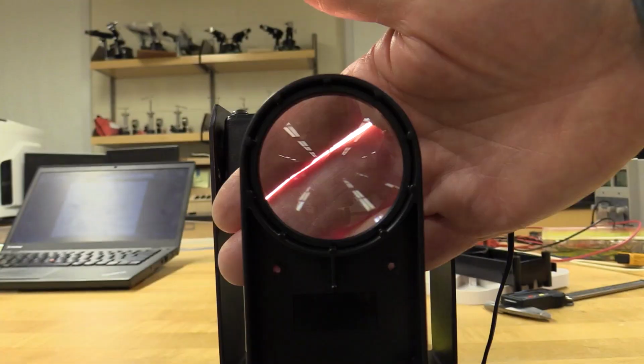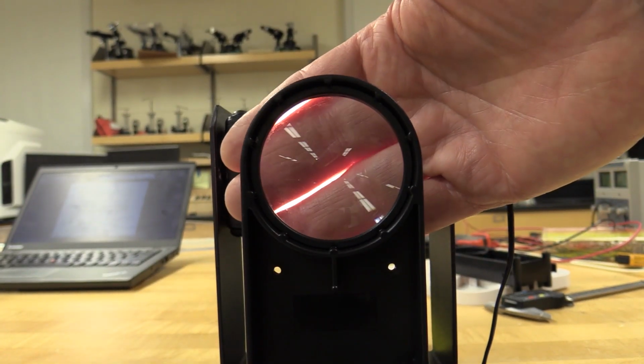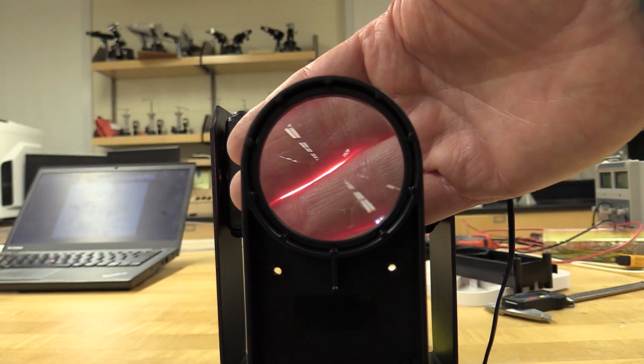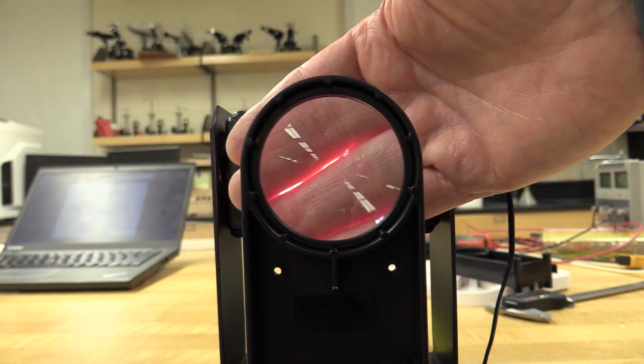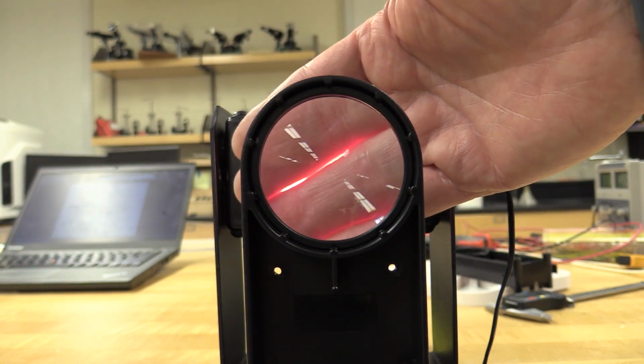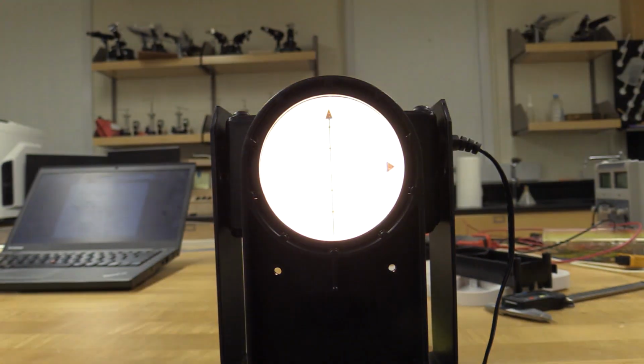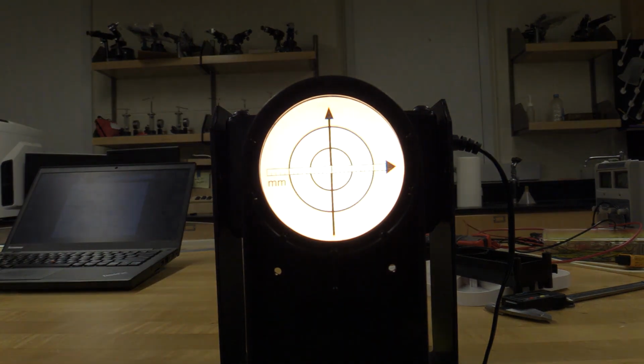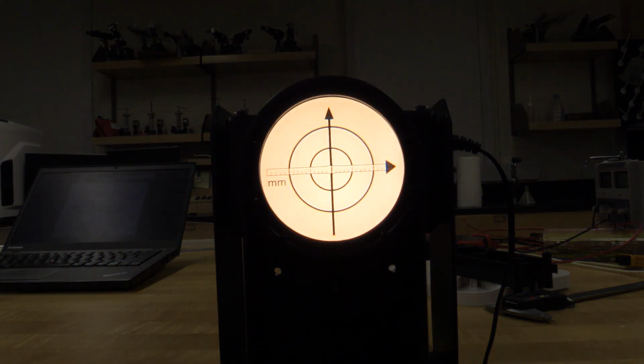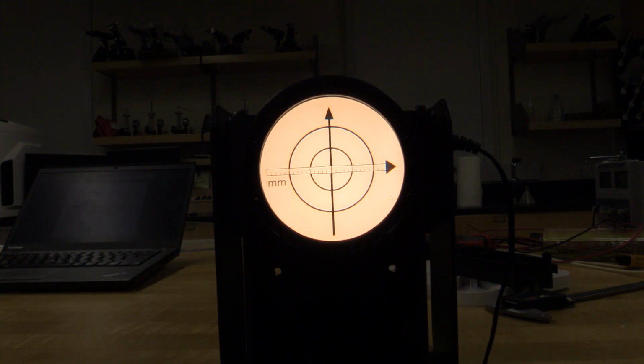Okay, I'm blocking the light with my hand so that the auto exposure on the camera will allow you to see the setup. We're looking straight into the lens, and then when I unblock it, the auto exposure will readjust, and there you can see the image as seen through the lens. You can see that the arrows are pointing in their original directions, up and to the right.